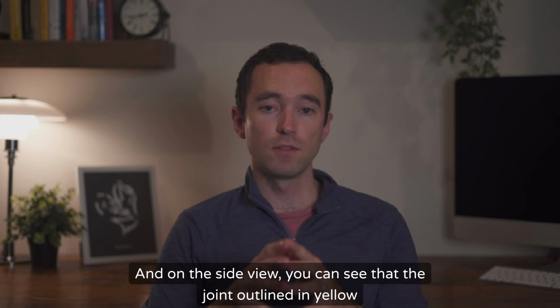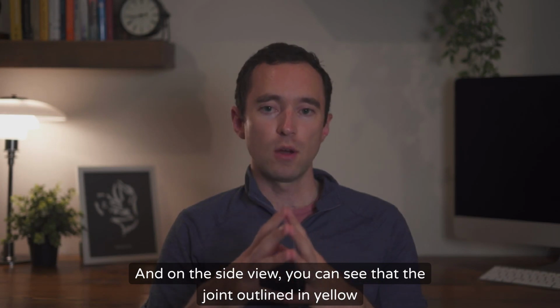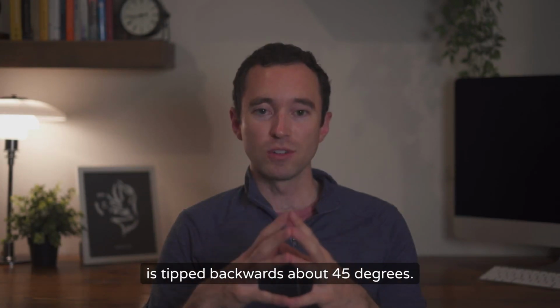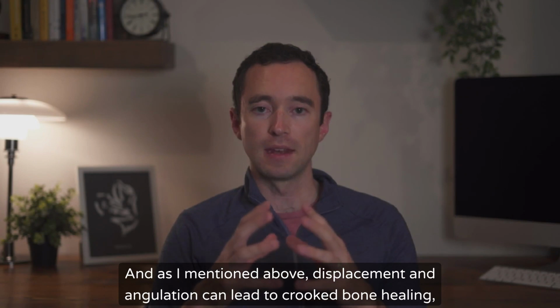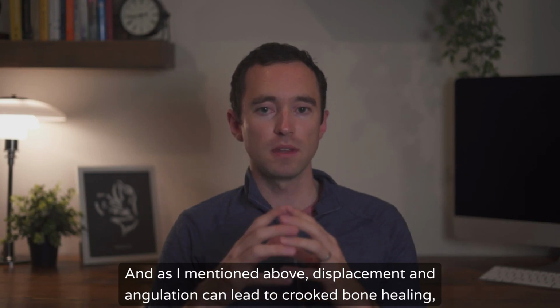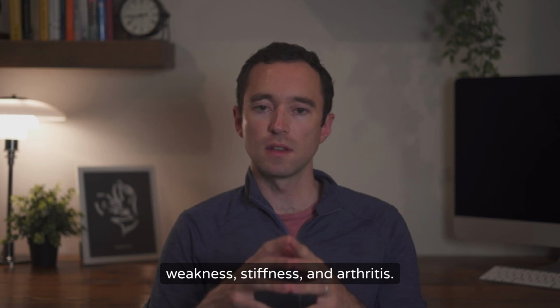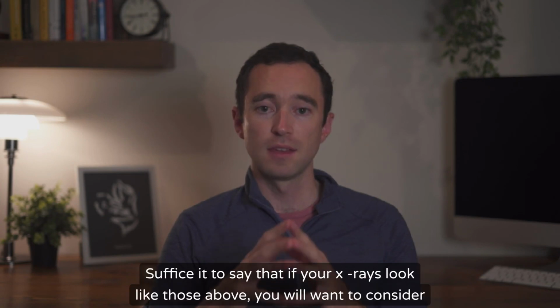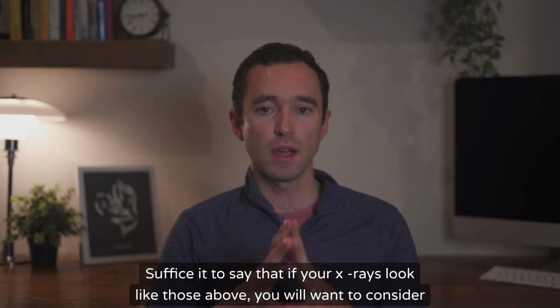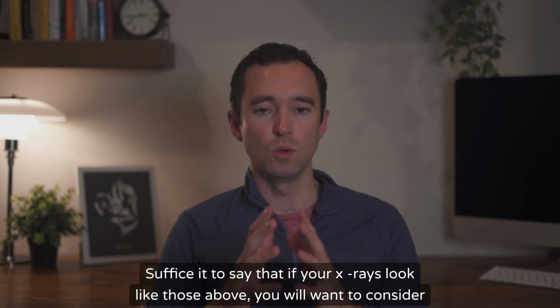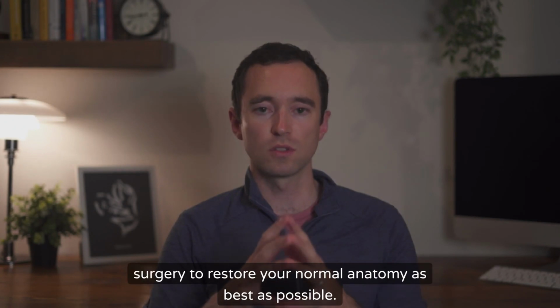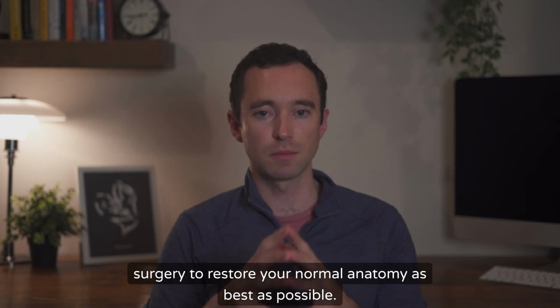And on the side view, you can see that the joint outlined in yellow is tipped backwards about 45 degrees. And as I mentioned above, displacement and angulation can lead to crooked bone healing, weakness, stiffness, and arthritis. Suffice it to say that if your x-rays look like those above, you will want to consider surgery to restore your normal anatomy as best as possible.